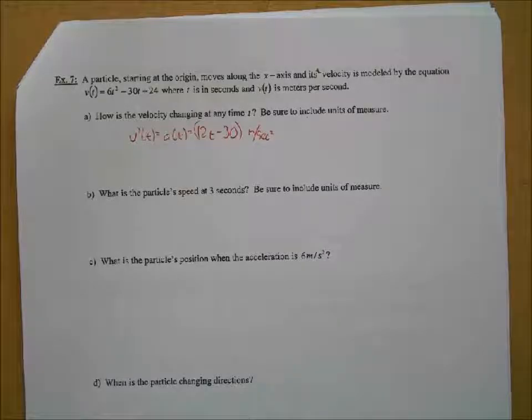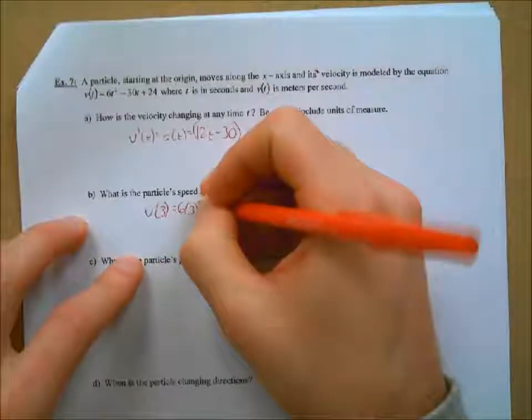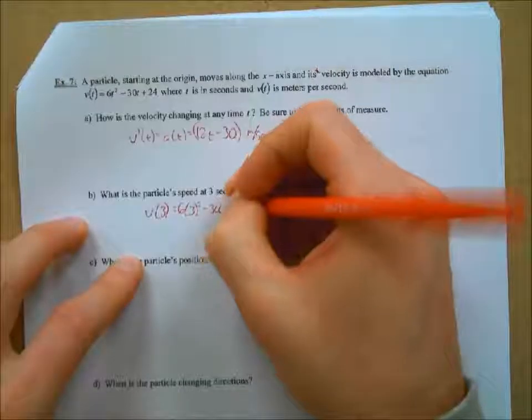Okay, letter B. What is the particle's speed at 3 seconds? What should we do with that 3? Plug it into the velocity. Okay, so v of 3 equals 6 times 3 squared minus 30 times 3 plus 24.